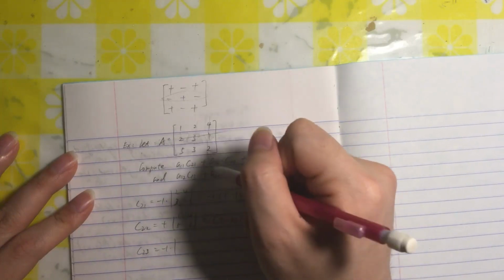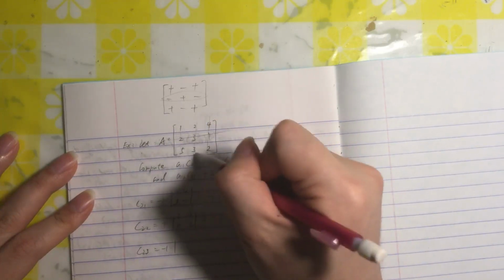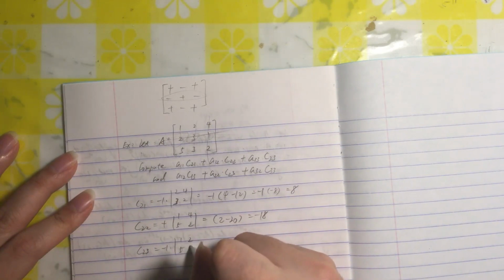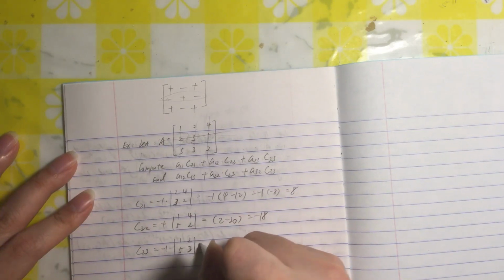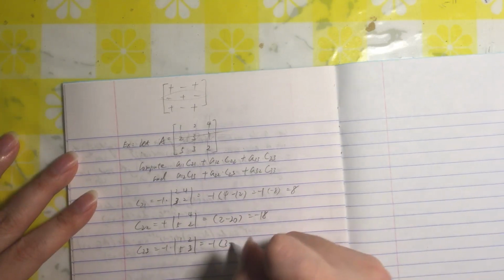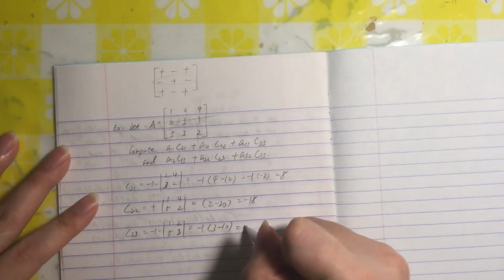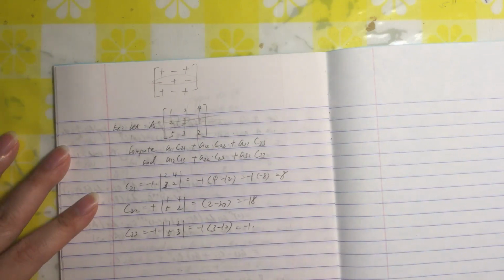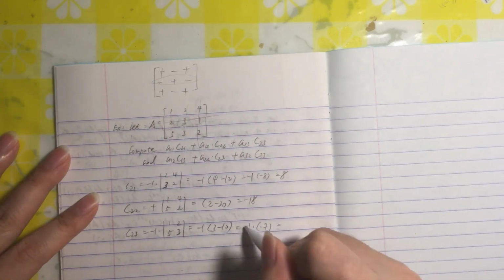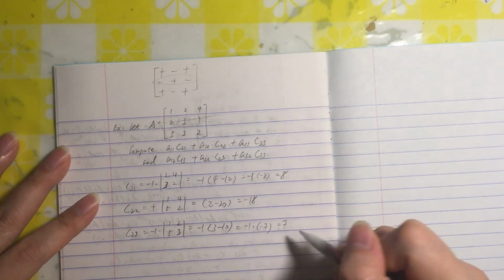Cross out the second row, third column. What's left is 1, 2, 5, 3. Take the determinant of the matrix 1, 2, 5, 3. 1 times 3 is 3. 5 times 2 is 10. I get negative 1 times 3 minus 10, which is negative 7. Negative 1 times negative 7 is positive 7.